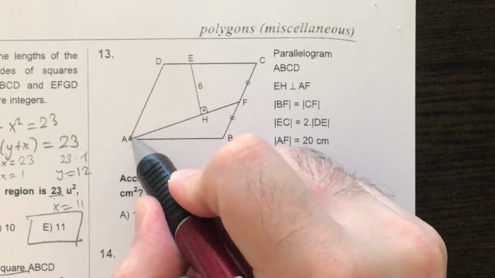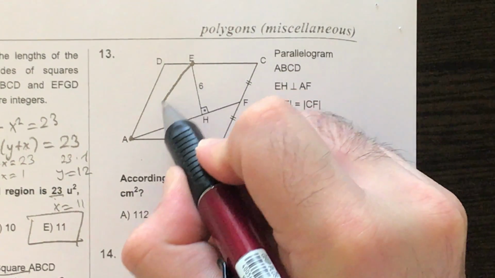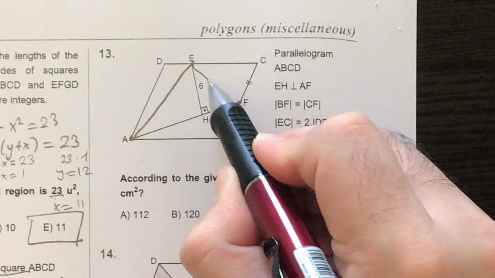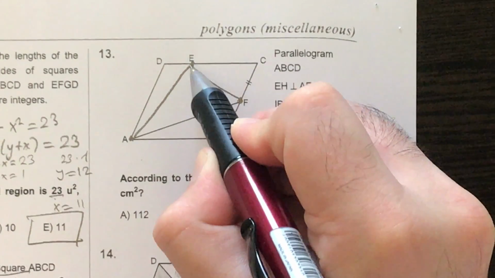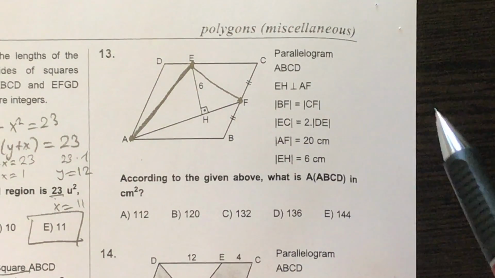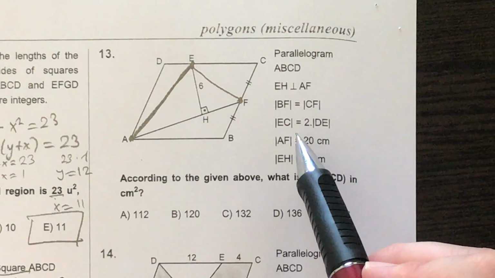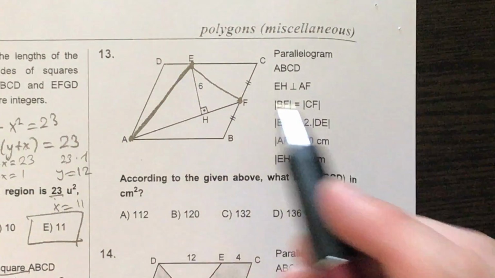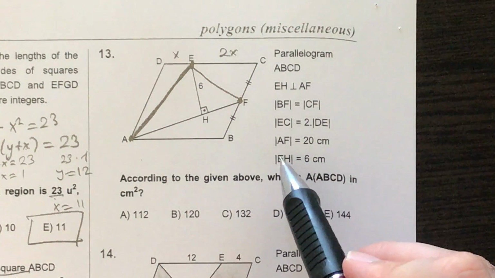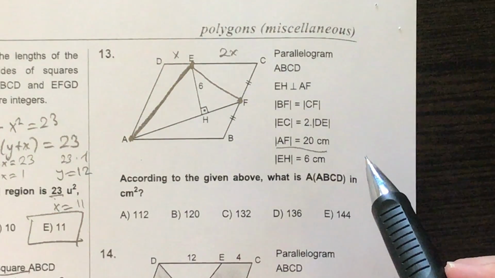Okay, let me join those points. BF is equal to CF, AC is equal to 2 times DE, X to X. AF is 20.